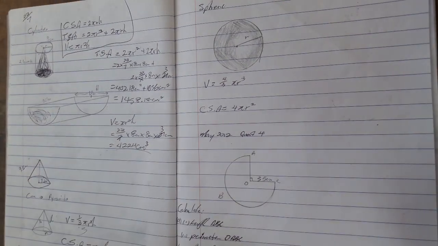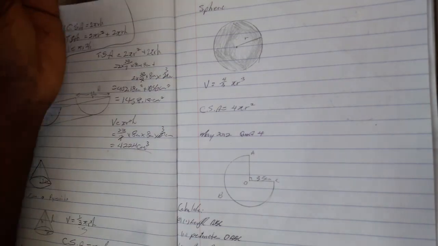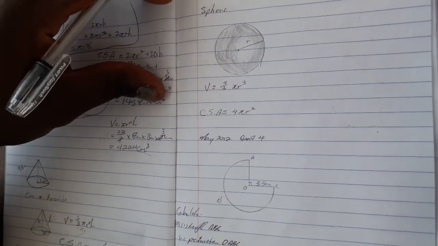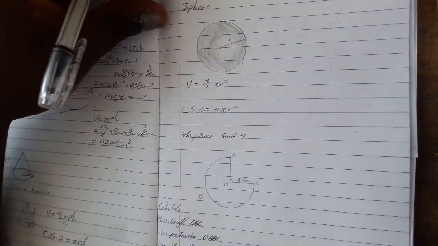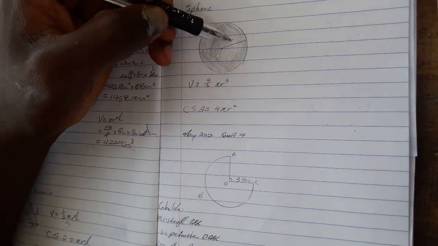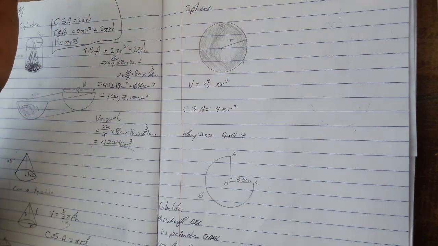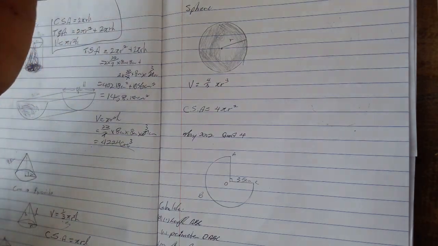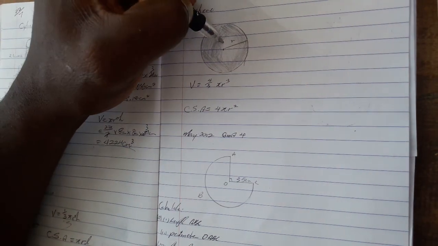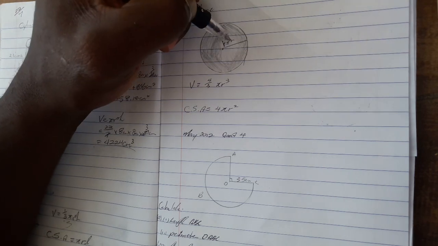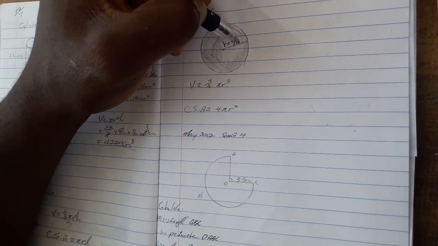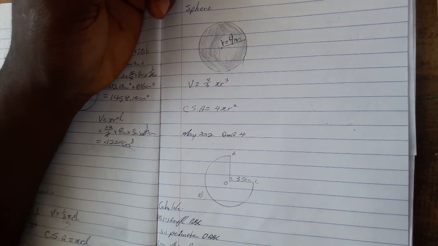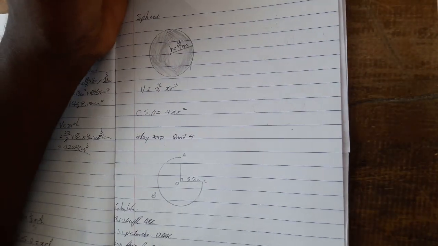And finally, the sphere. A sphere is a round ball, and it only has one length, which is the radius. So if you're going to do anything with a sphere, you use the radius. If the radius of a sphere was equal to 9 meters, what is the volume of this sphere?